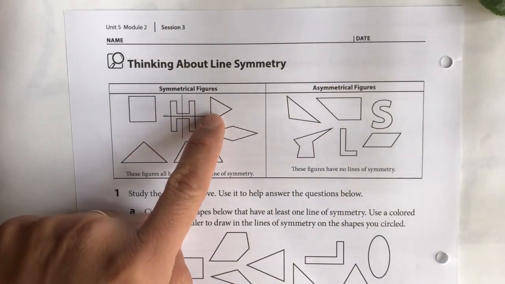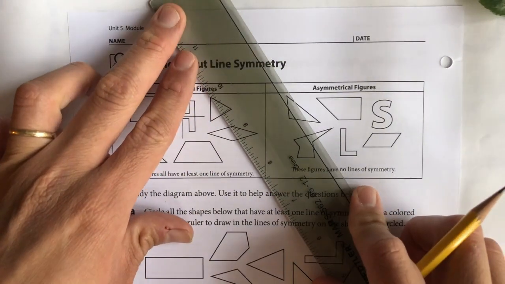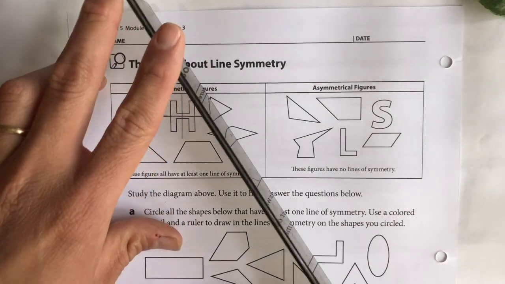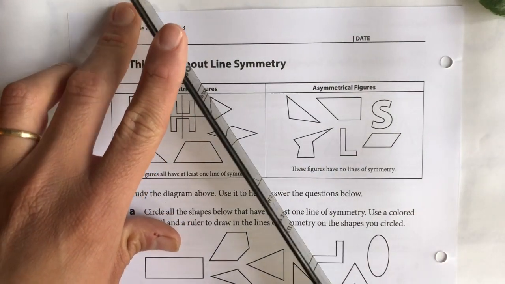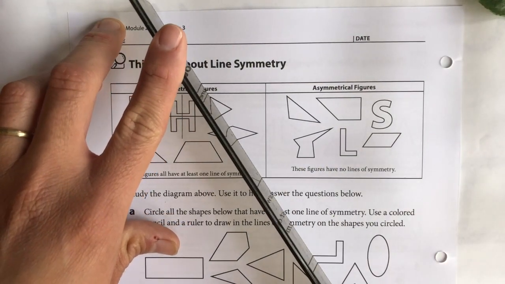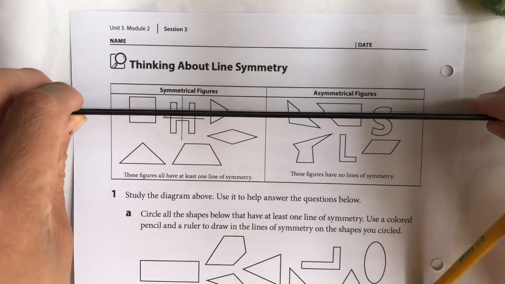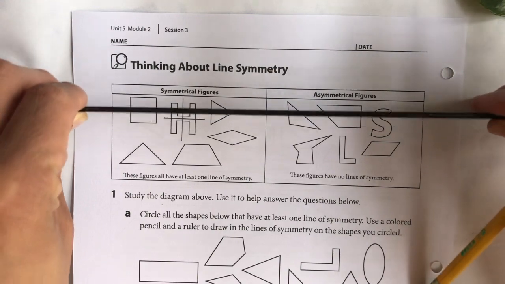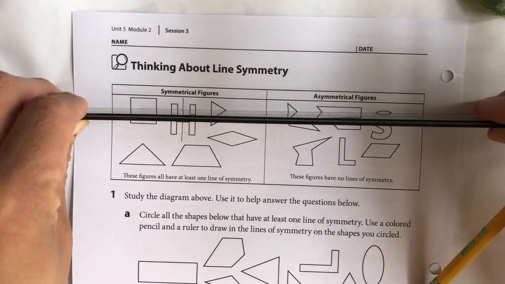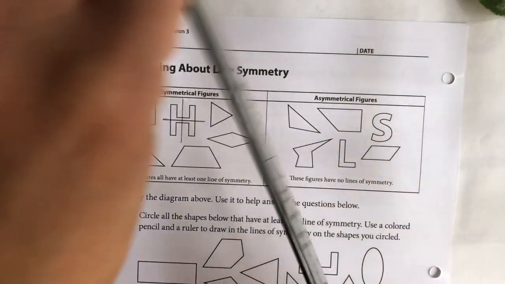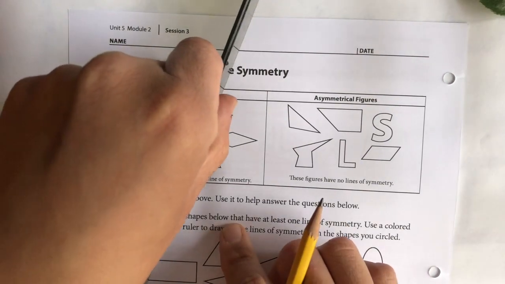Let's look at this figure here, this triangle, for example. If I put my ruler down the middle there, that's a line of symmetry, right? Because it doesn't change the shape on either side. But I can do the same thing if I cut it right down the middle of each one of the angles.